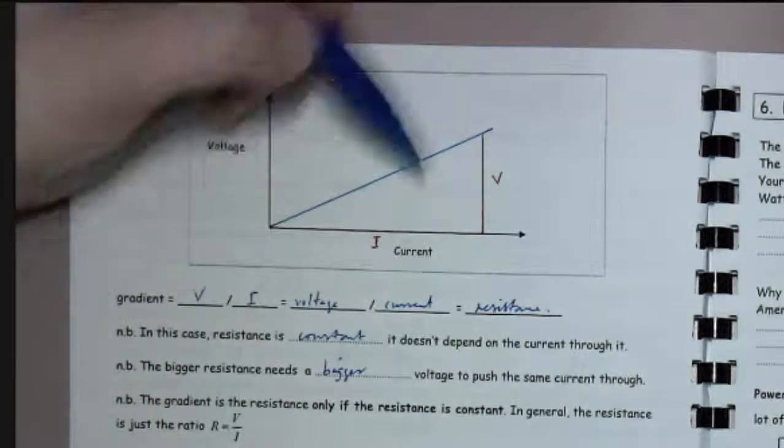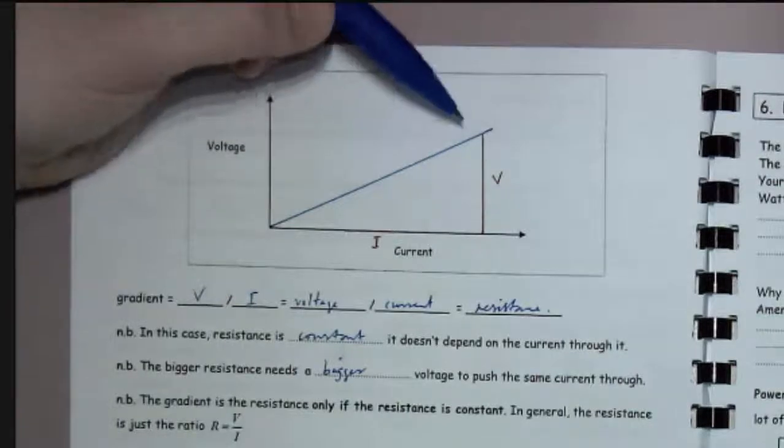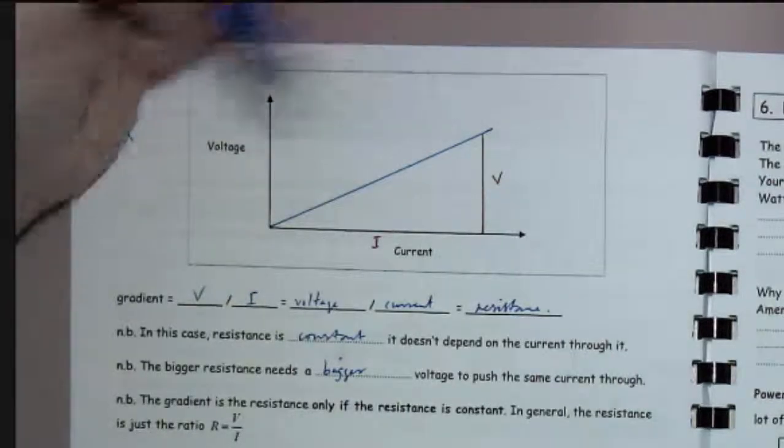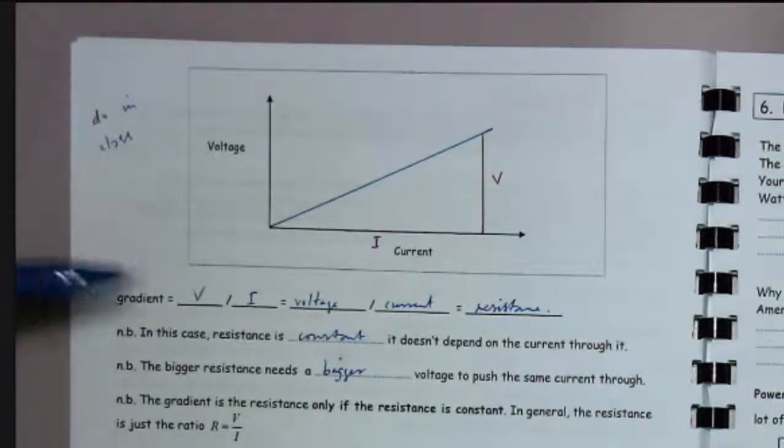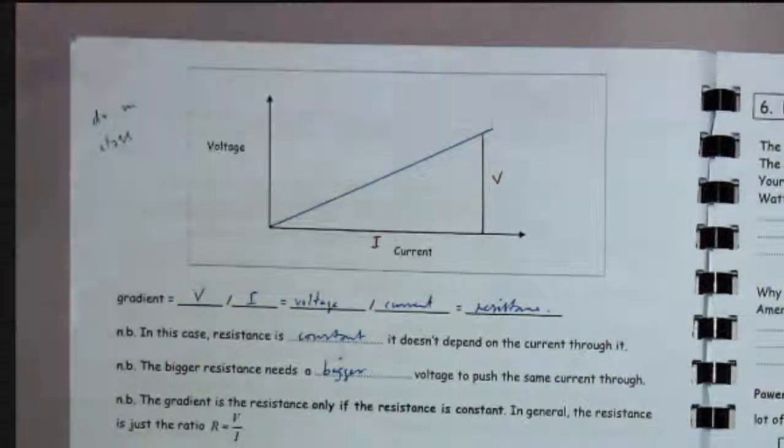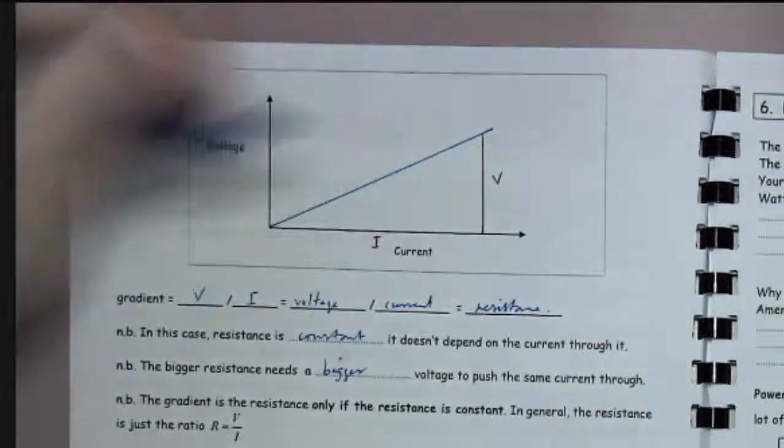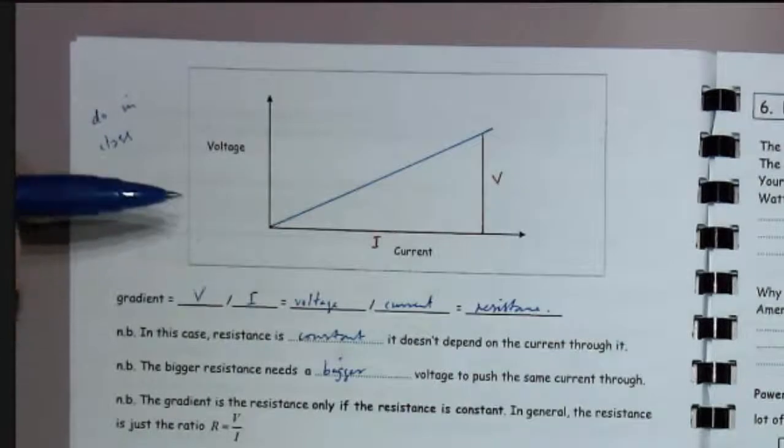There are many things, if we push a larger current through it, like a light bulb for example, the bulb will get hot, the resistance will increase, so we won't get a straight line here. Then we just need to use a single point and divide the voltage by the current.